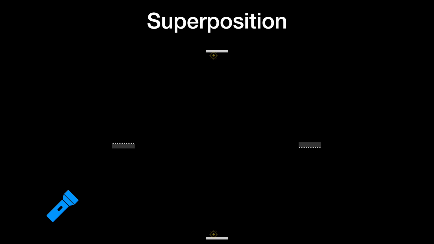Now, the photon will reflect from the mirrors. And finally, the second semi-transparent mirror recombines the 2 branches. And according to quantum mechanics, it can be calculated that after leaving the apparatus, the photon will no longer be in superposition.